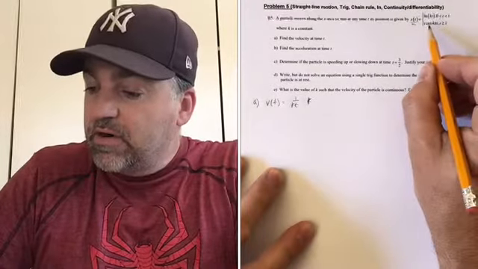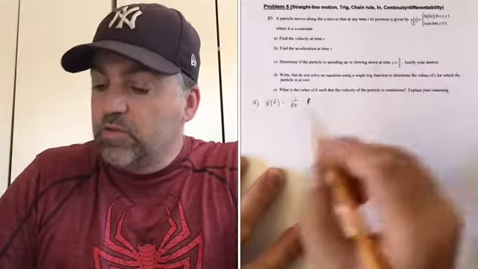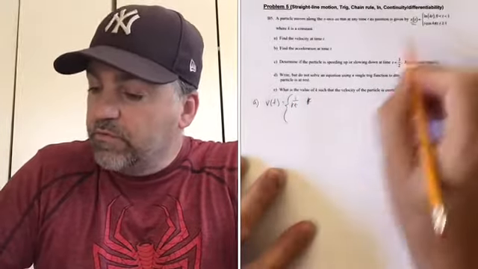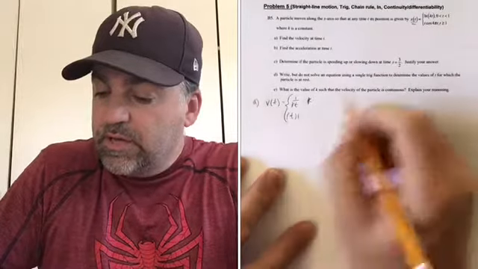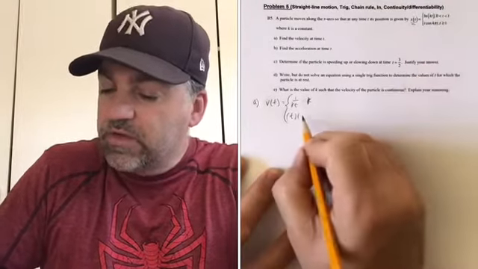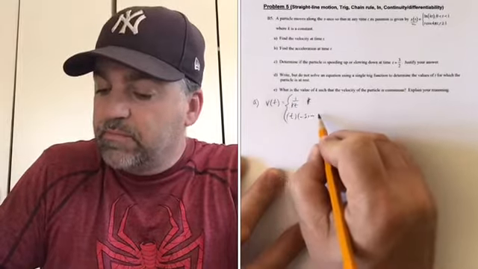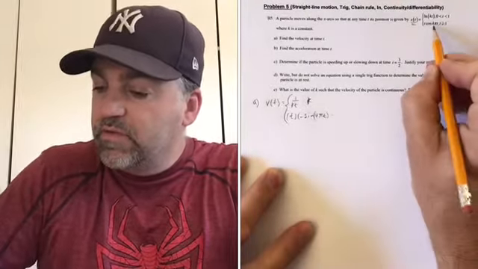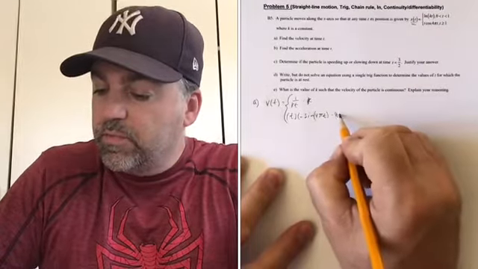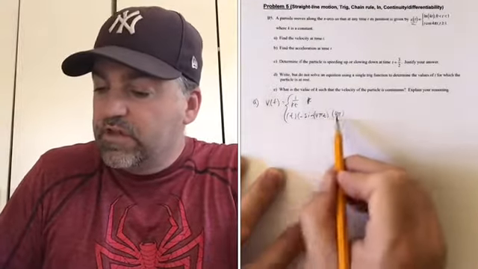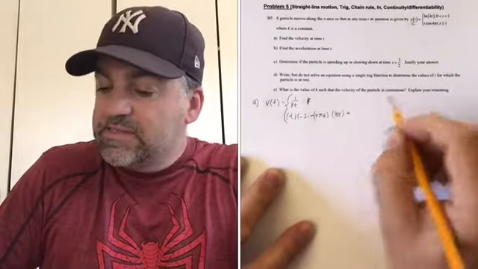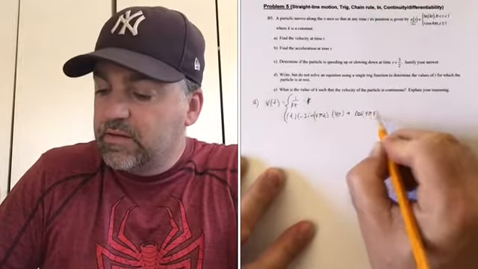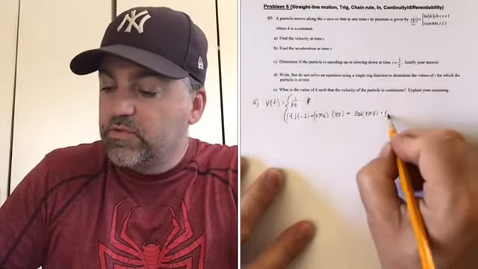Our second part is this t cosine right here. So it's going to be like this. First times derivative of the second, which is cosine, so negative sine 4 pi t, times the derivative of the inside, which is going to be 4 pi. Plus the second, so cosine 4 pi t, times the derivative of the first, which is 1.